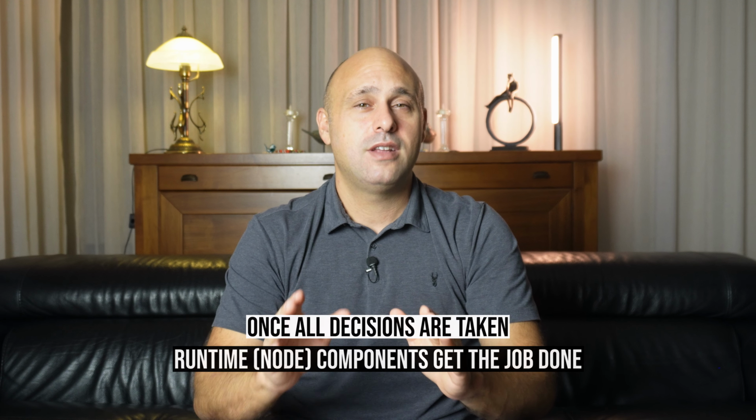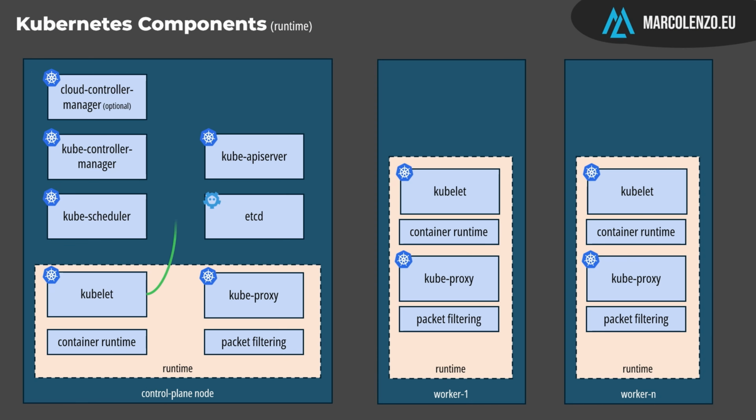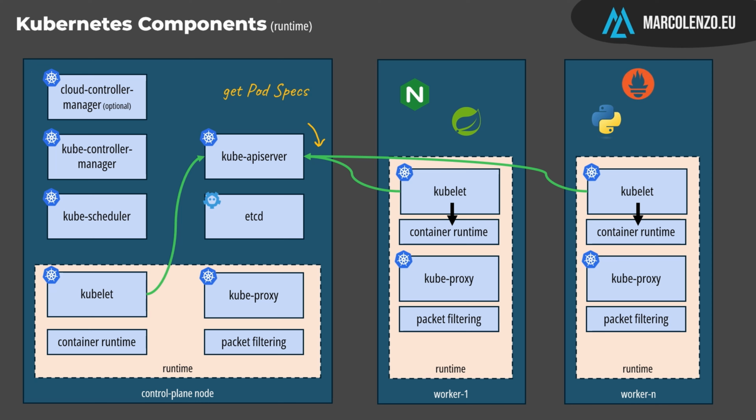Once all decisions are taken, runtime components step in to get the job done. The kubelet's role is to list pods assigned to its node and interact with the installed container-runtime, such as Docker or containerd, to ensure they're created and running. It's also responsible for monitoring their health and reporting the status back to the control plane. This is how the controllers get a view of the actual infrastructure state and can take corrective actions if something goes wrong, like a pod or node becoming unhealthy.